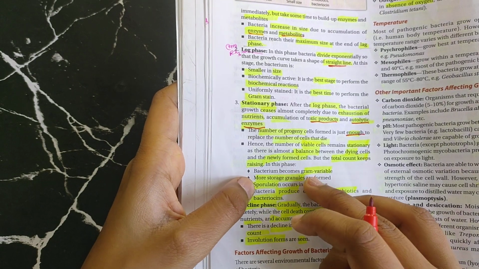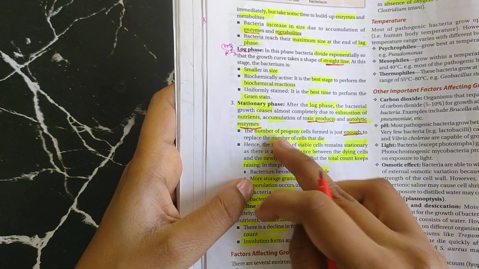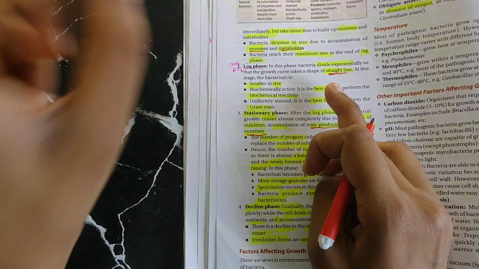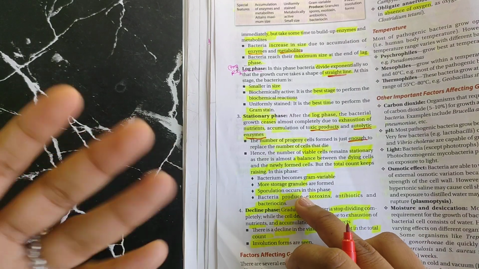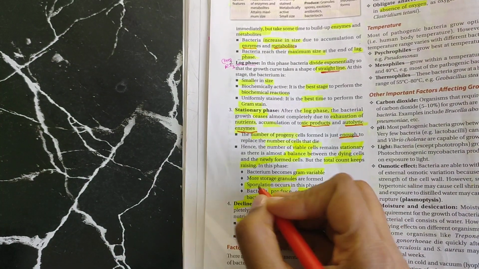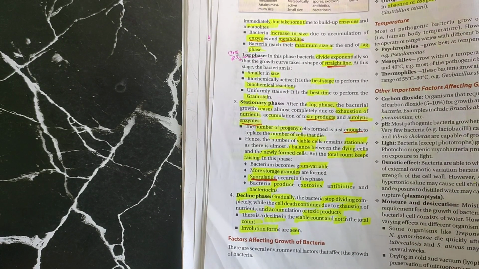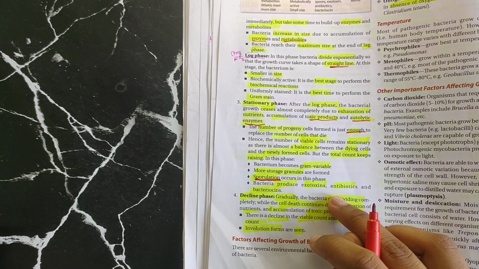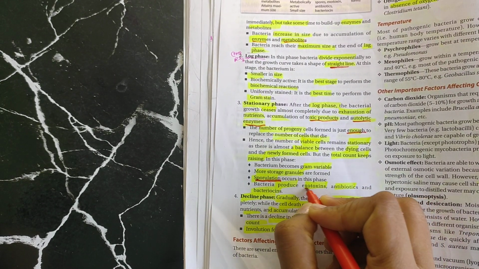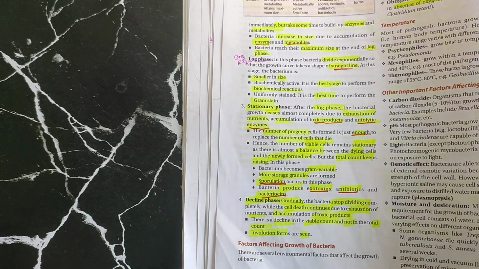At this stage the bacteria become gram variable, so we do not do gram staining in the stationary phase; we do it in the log phase. More storage granules are formed. Sporulation occurs at this time, which is an important question for the MCQ. The bacteria also produce exotoxins, antibiotics and bacteriocins at this stage.